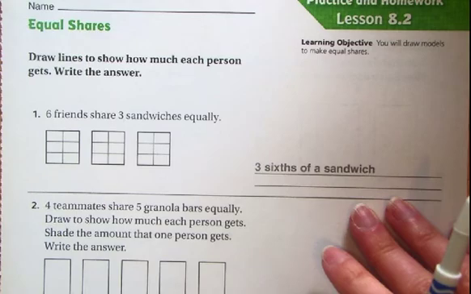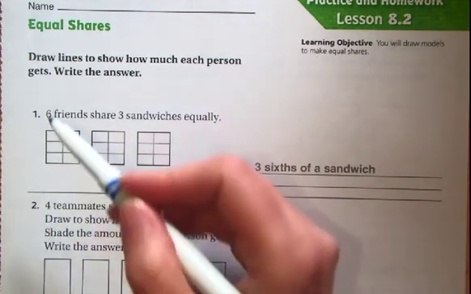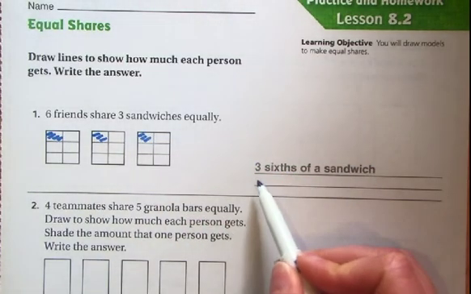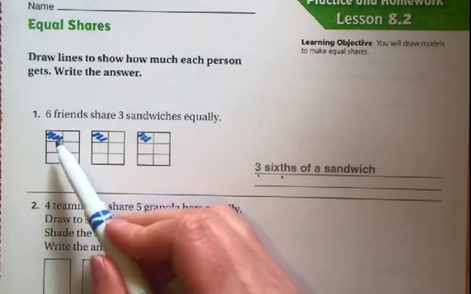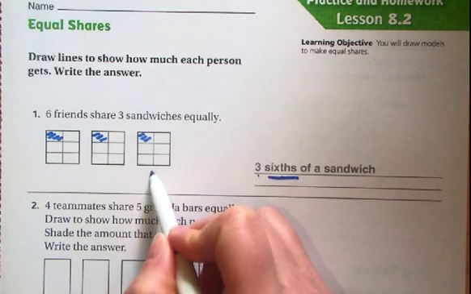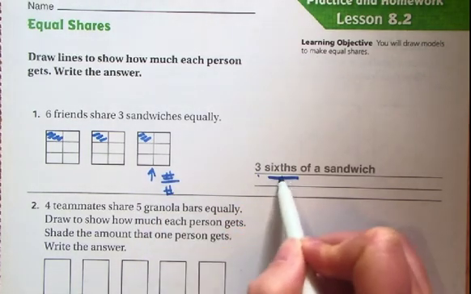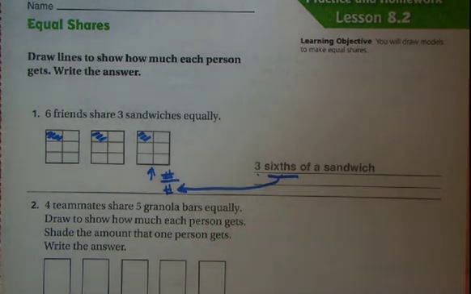Sharing 3 sandwiches equally. 3 sandwiches, 6 people. They're each going to get a piece from each. So we say they get 3/6 of a sandwich. I have 3 because it's a piece from each. The 6 implies how many. Remember, some number over some number. This 6 tells me the number of pieces, the number on the bottom. They talk about numerator.